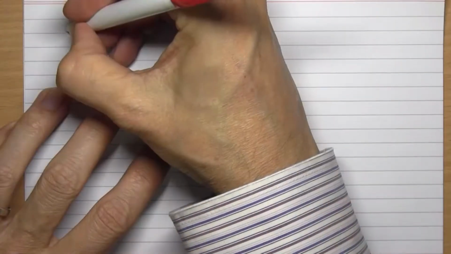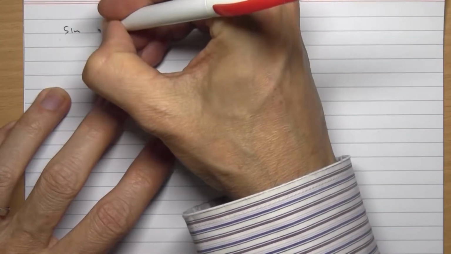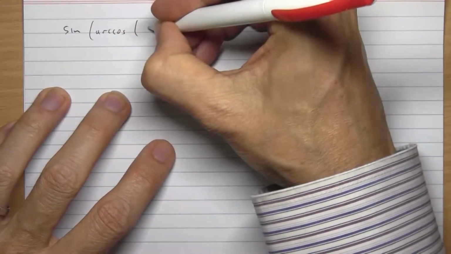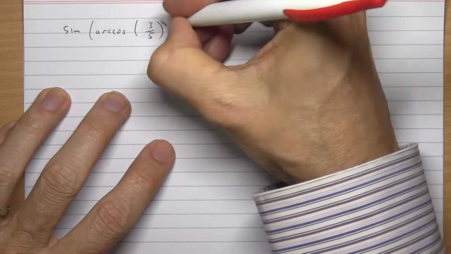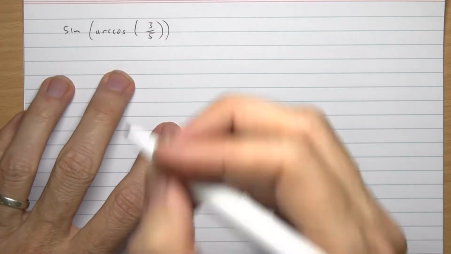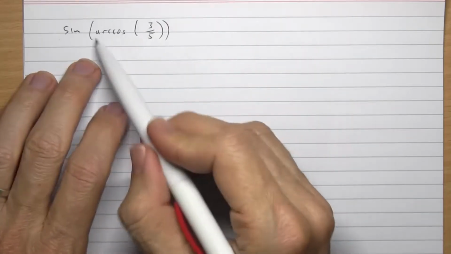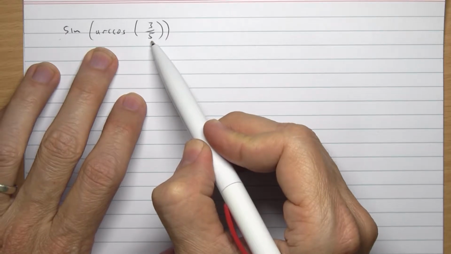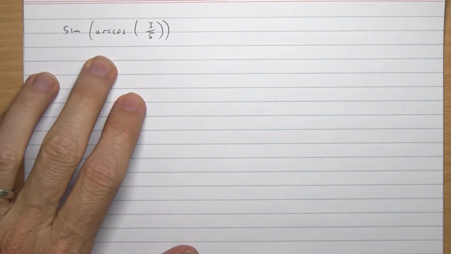Let's try another. Sine of arc cos of 3 on 5. So I'm looking for the angle that has 3 on 5 as its cosine, and then to get the sine value.